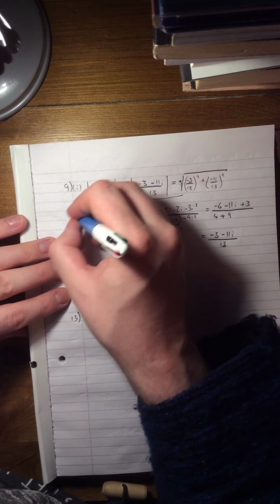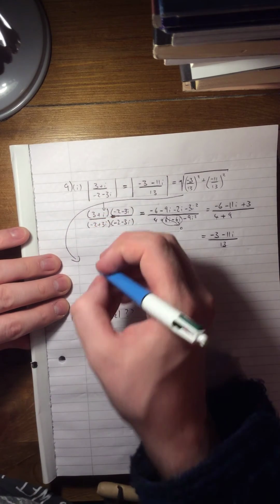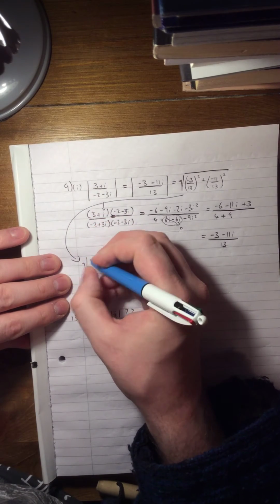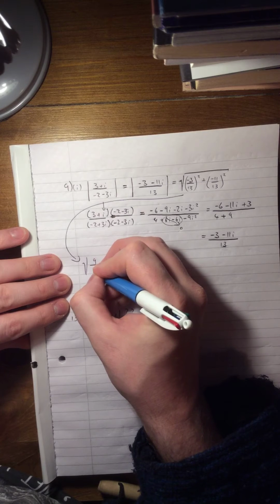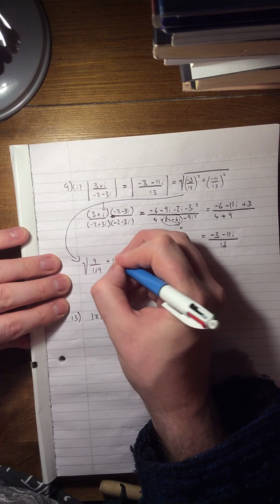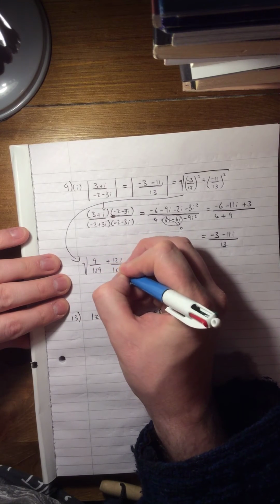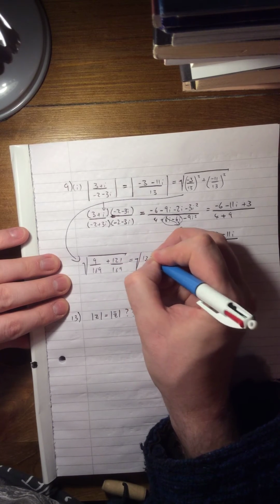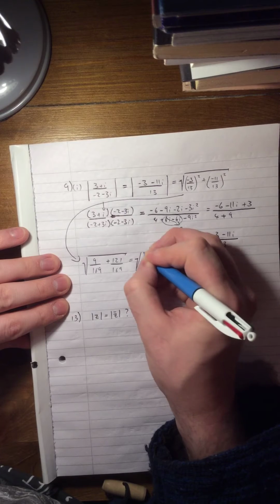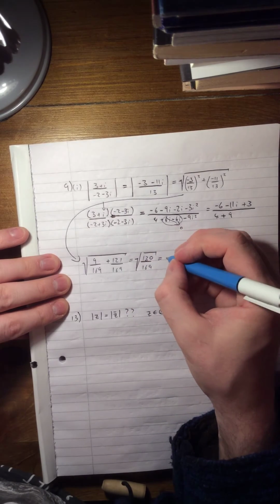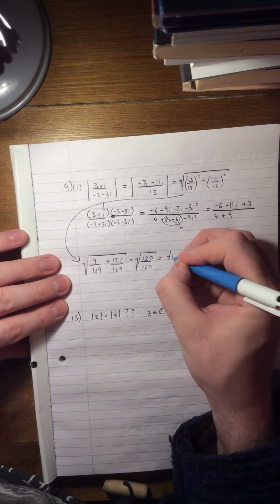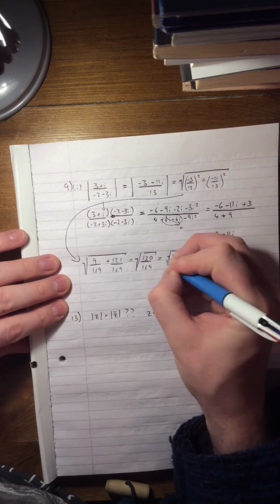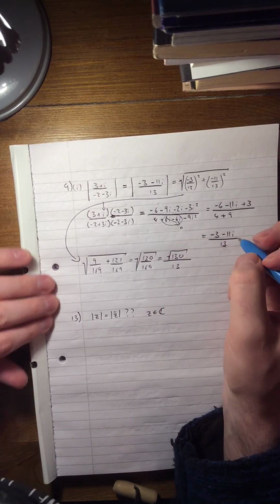I'm going to finish this off down below, down here. That's going to be the square root of 9 over 169 plus 121 over 169. That's square root of 130 over 169, which is just root 130 over 13. Okay.